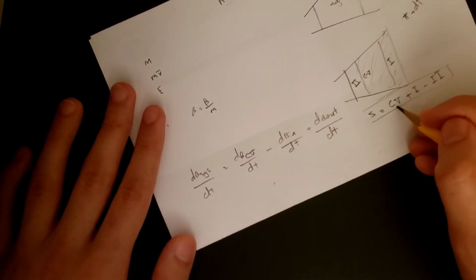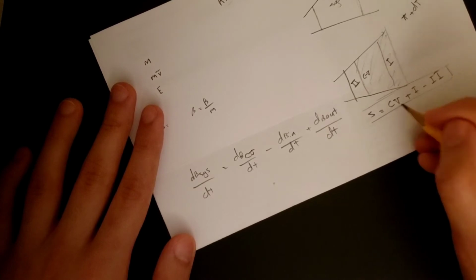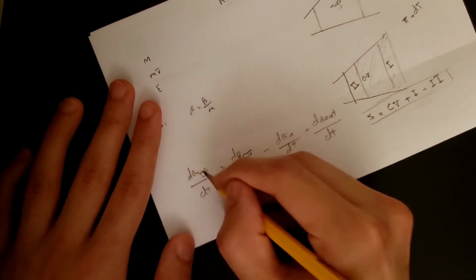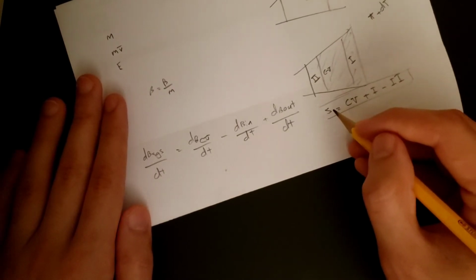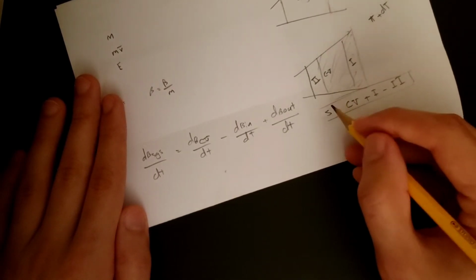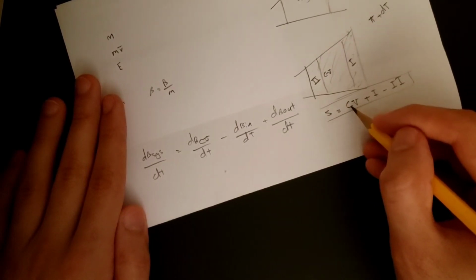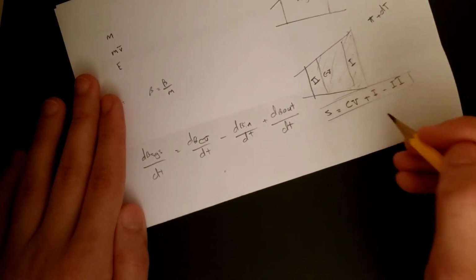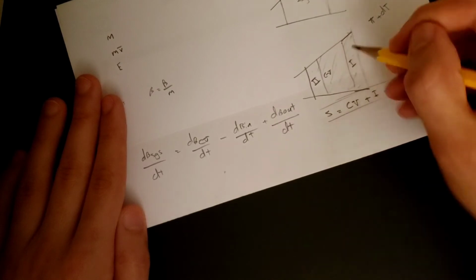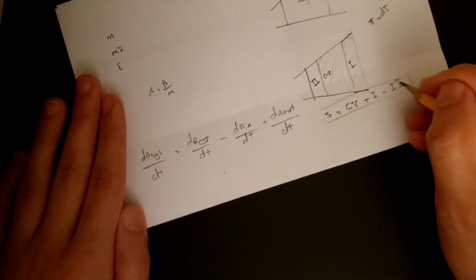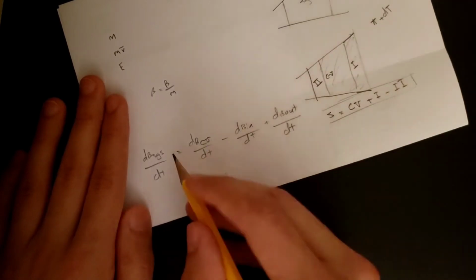This is exactly this formula, but instead we put the property in this formula. Whatever property is in the system is equal to what's in the control volume plus what is going out of the control volume, minus what is coming into the control volume.